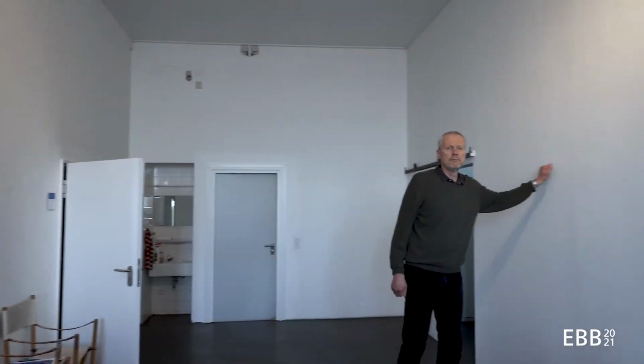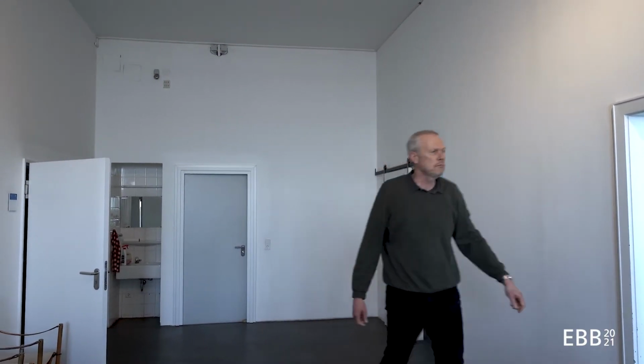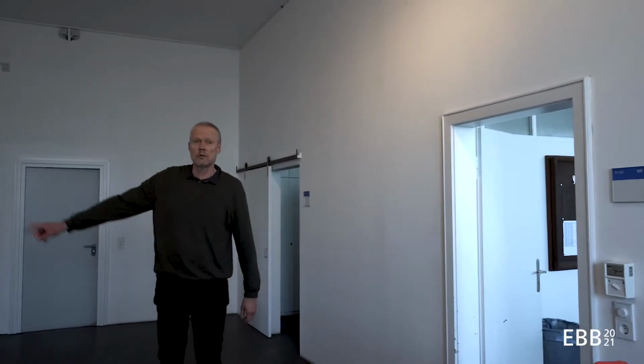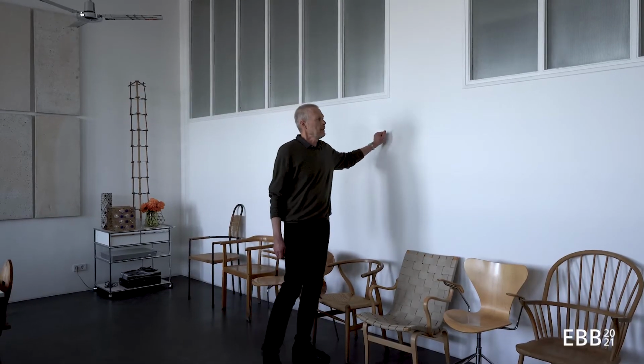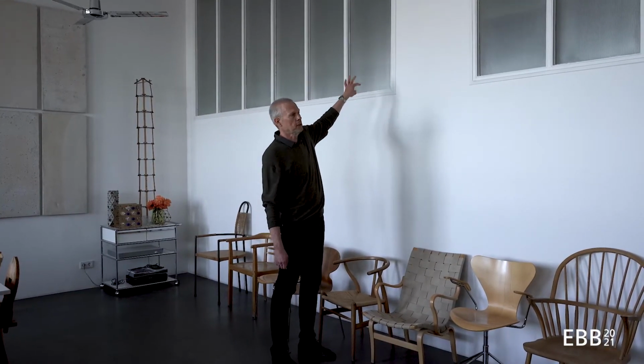So here I'm at the reception, and if I look at both walls, they seem to be hollow. Let's take a look at this one. This seems to be solid. So here we have a solid wall, hollow wall, hollow wall, and they all look the same. Another hollow wall, and as you can see there are windows integrated in this wall.